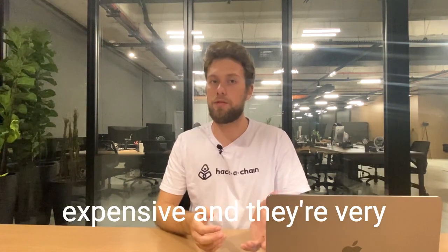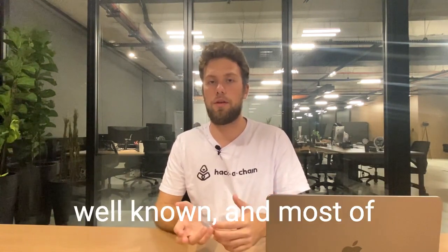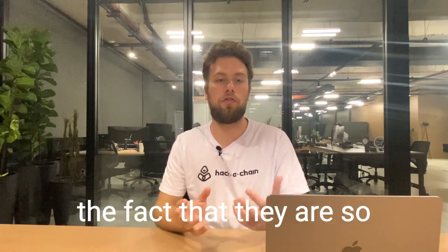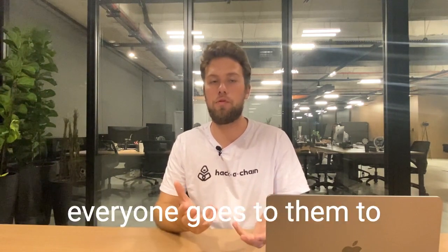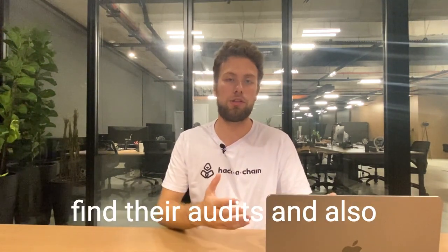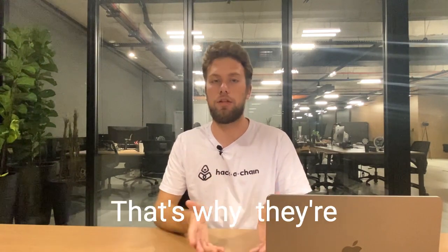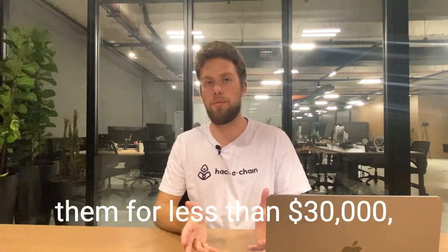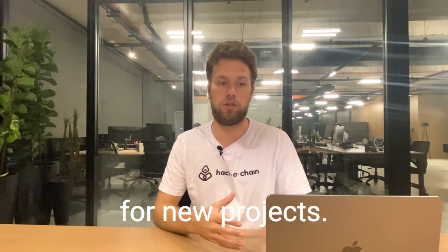Those auditors are very expensive and they are very well known. Most of their value comes from the fact that they are so well known that everyone goes to them to find their audits, and also everyone trusts them. That's very expensive. It's hard to get an audit from them for less than $30,000. So it might be overwhelming for new projects.